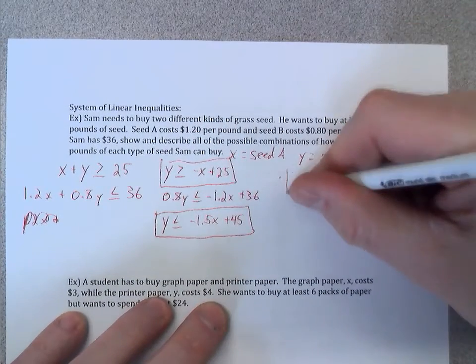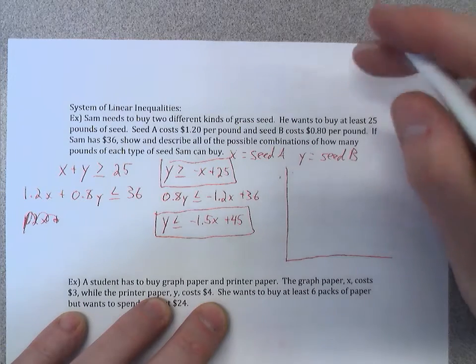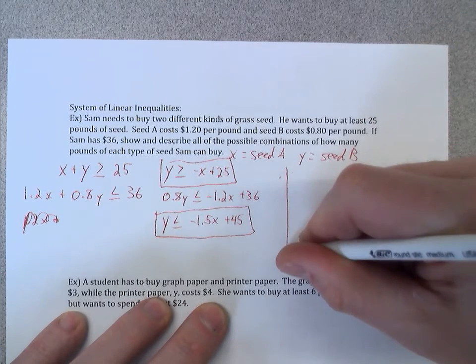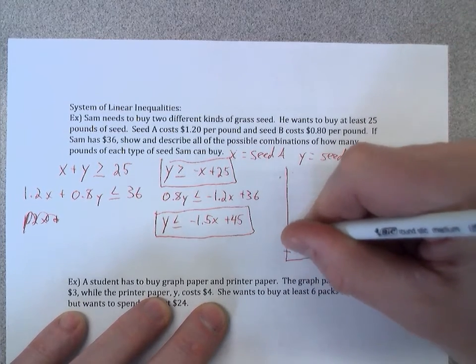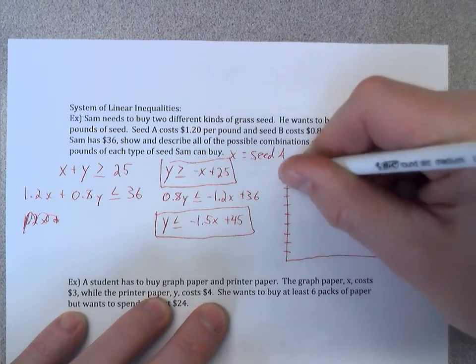So if I were to draw a graph, I'm going to go up by fives here: 5, 10, 15, 20, 25, 30, 35, 40, 45, 50.